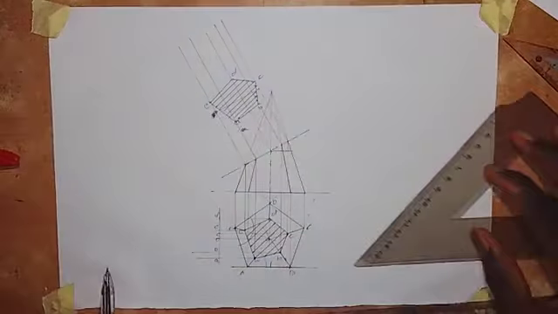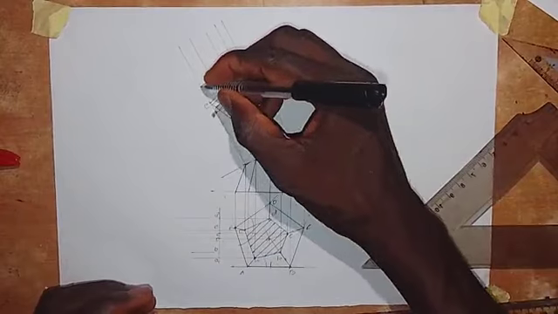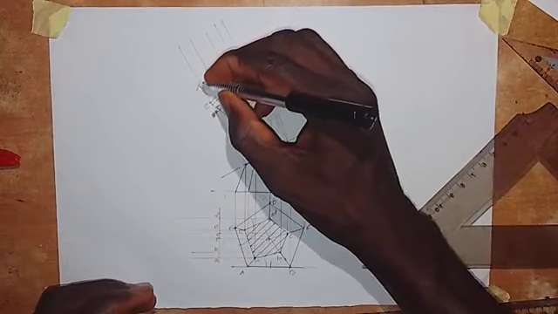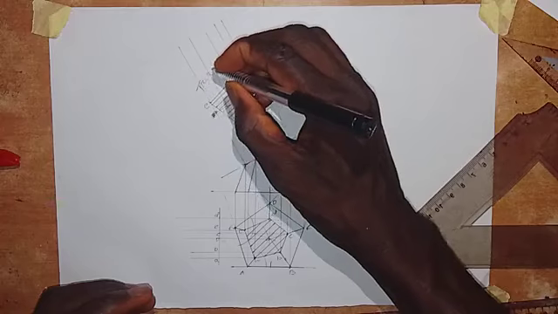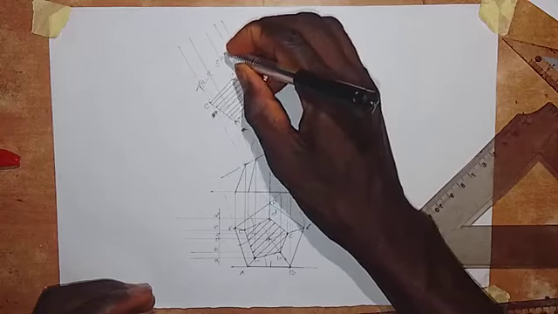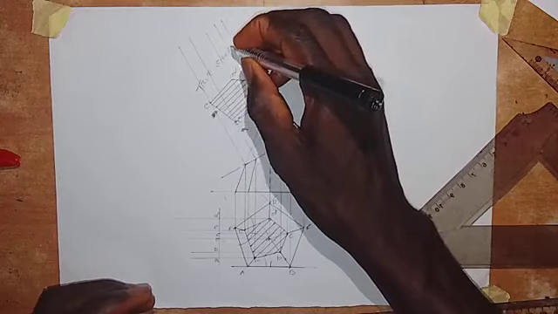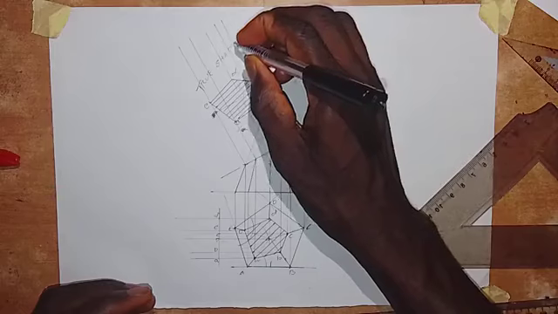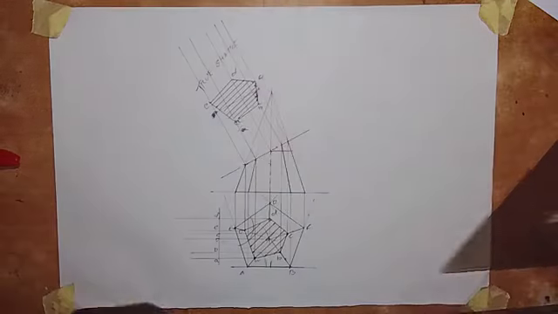So this is the true shape of the cut surface.